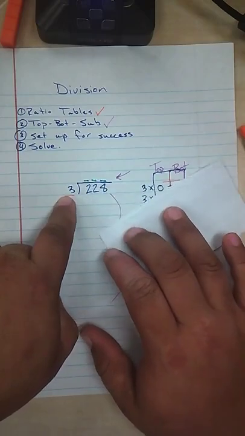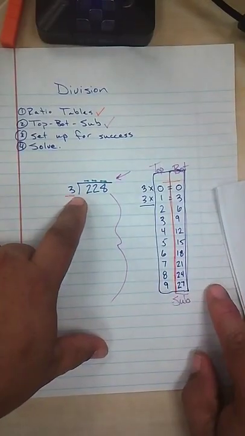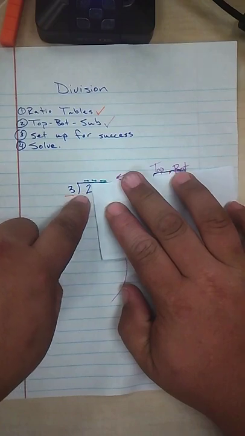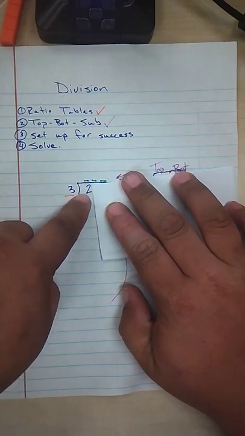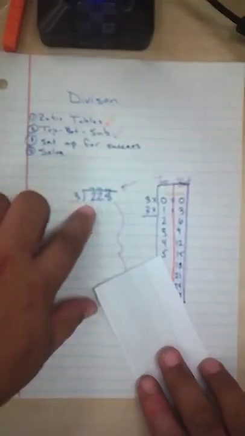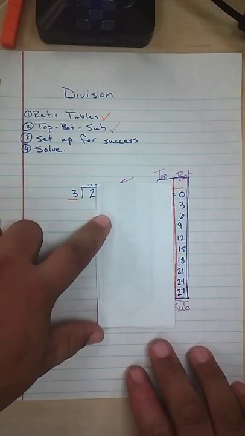What I will encourage your students to do is to look over here to their ratio table at top, bot, sub. Since we're working with the number 2, I will ask them to find the number 2 or the number closest to it without going over. And the only column they're allowed to look at to find that number 2 is the bot column.